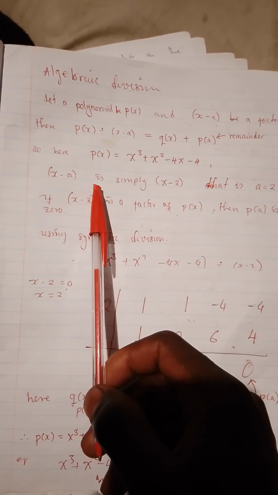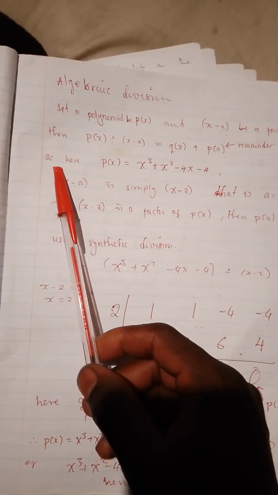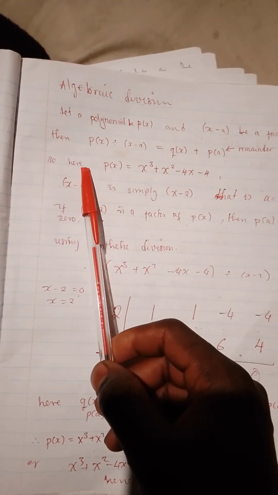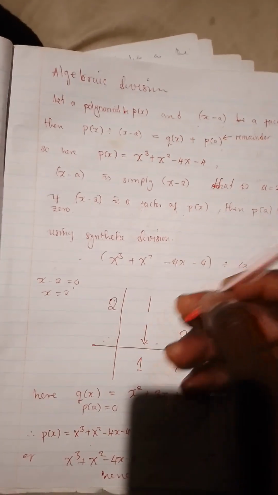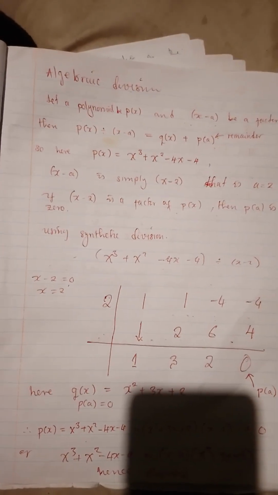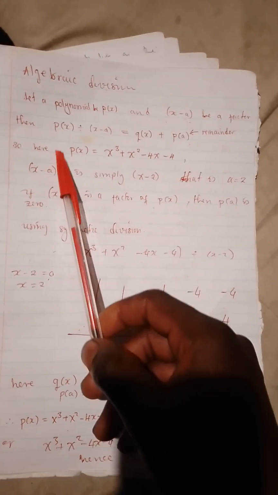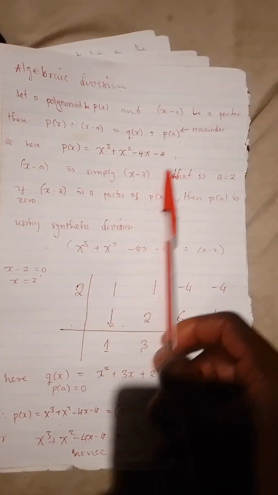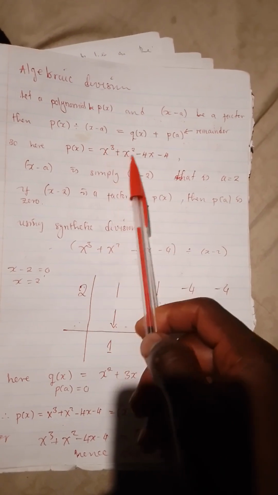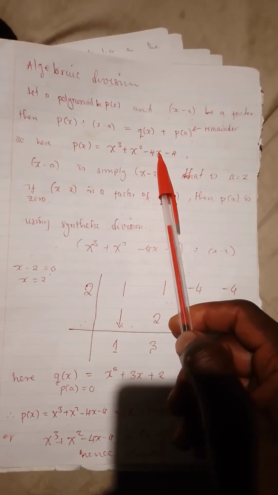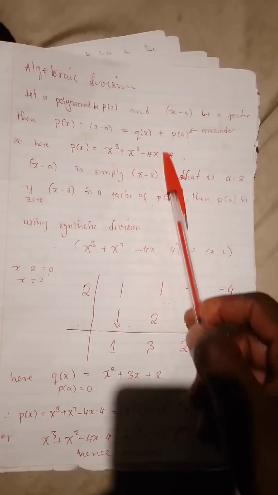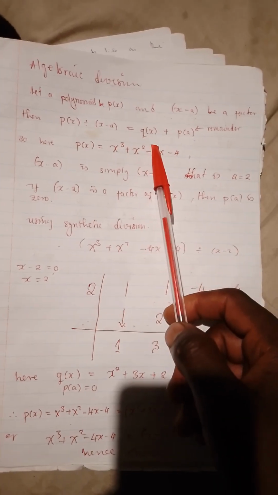So this simply means that, looking at the previous example, our p of x is x to the power 3 plus x squared minus 4x minus 4. That's the polynomial we are dealing with.